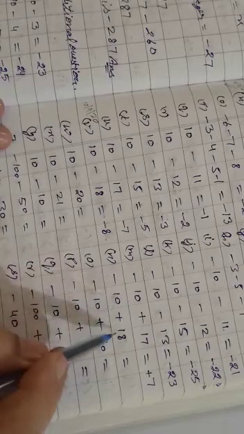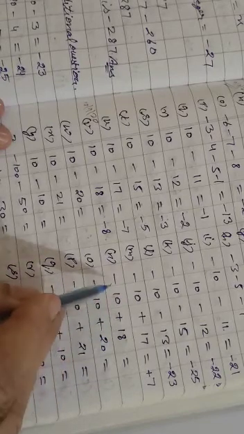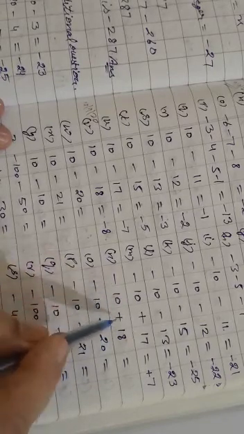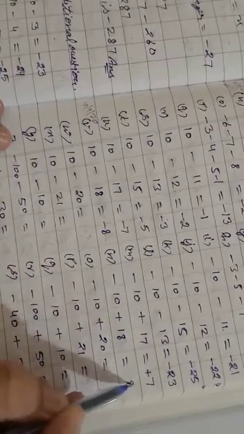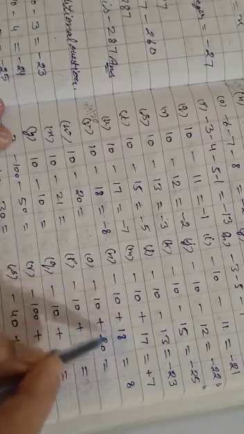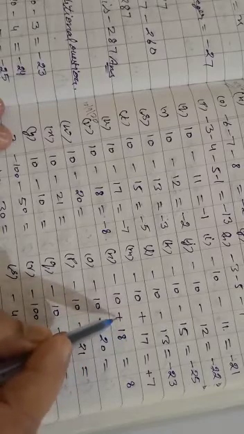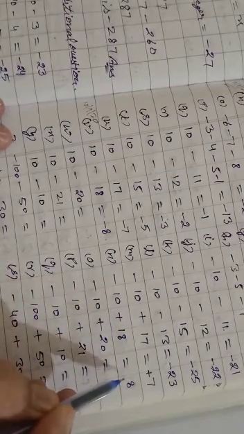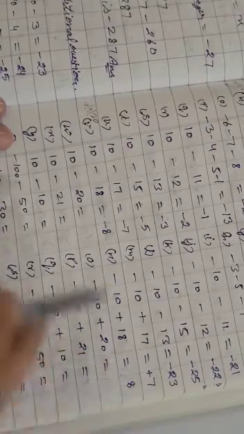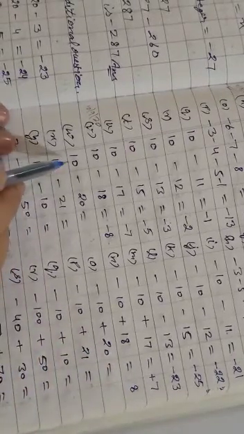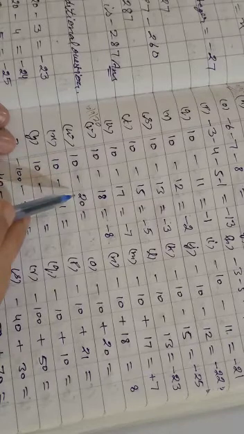Now minus 10 plus 18. Both integers have opposite sign. So we find their difference, and their difference is 8. 8 comes from 18 and sign of 18 is positive. So sign of 8 is also positive. That is plus 8.